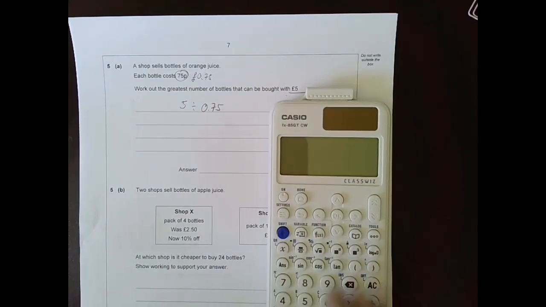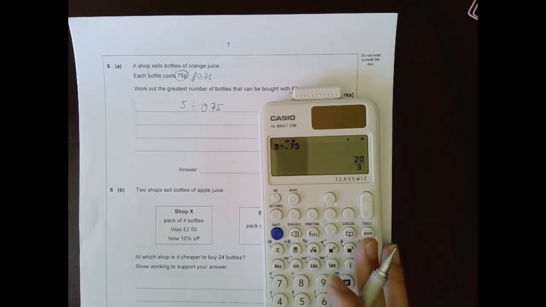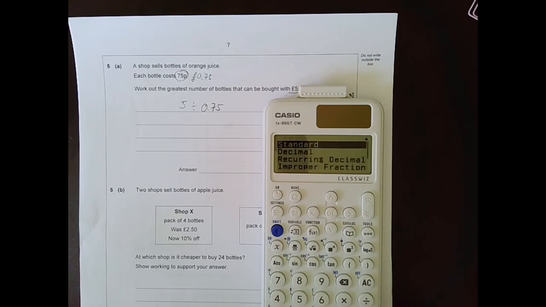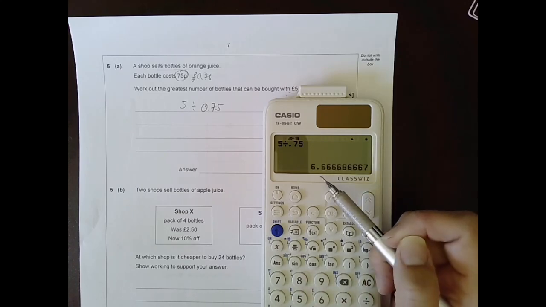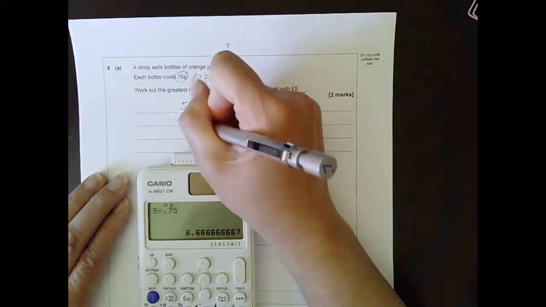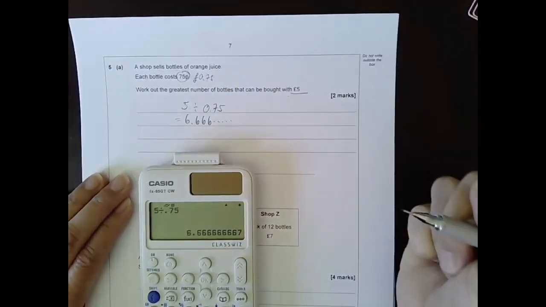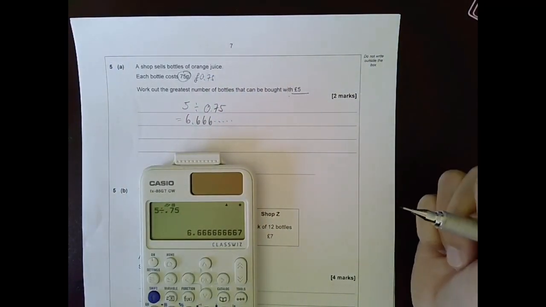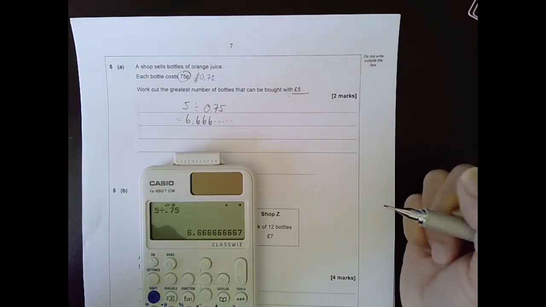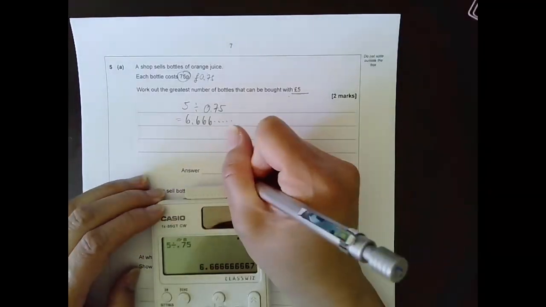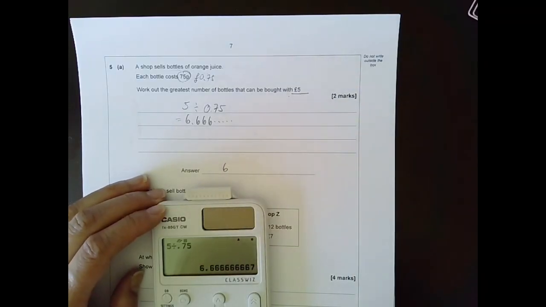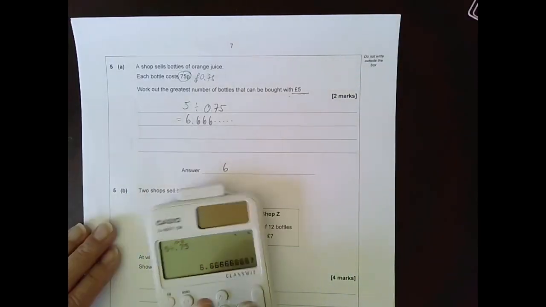Here we go with our calculator. So switch it on. So we have 5 divided by 0.75, pretty straightforward. I got a fraction here. I do not like my fraction, so I changed the format, and then I wanted it in decimal. Then I have 0.66666. So the answer is 0.666 whatever. But because of the real-life situation, we can only have a whole number. So I can only have 6 bottles. That is something you need to be aware of.